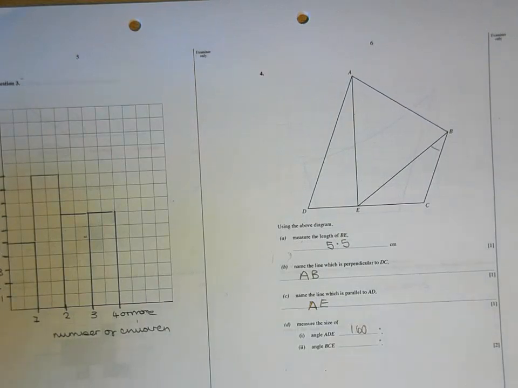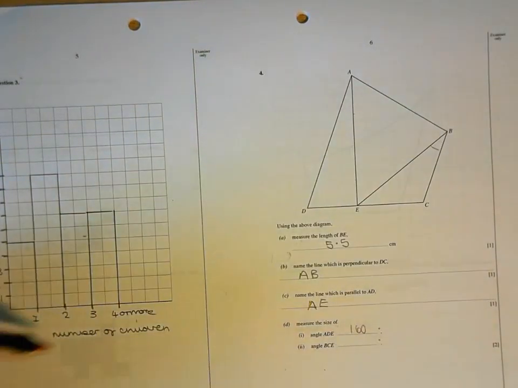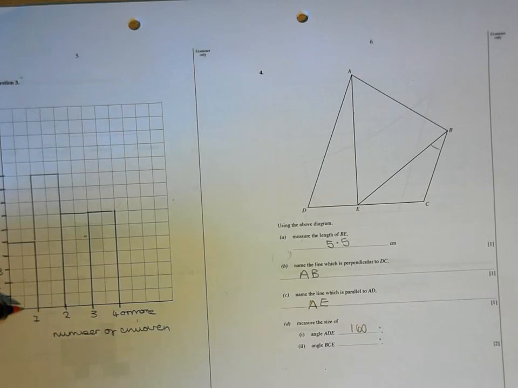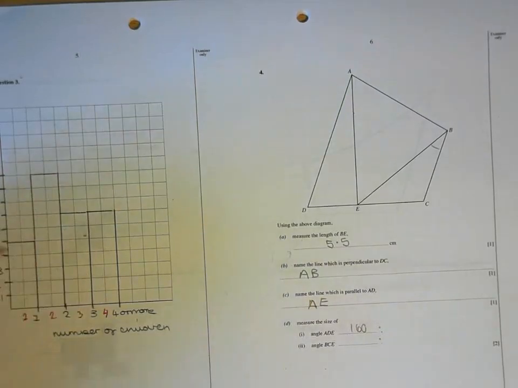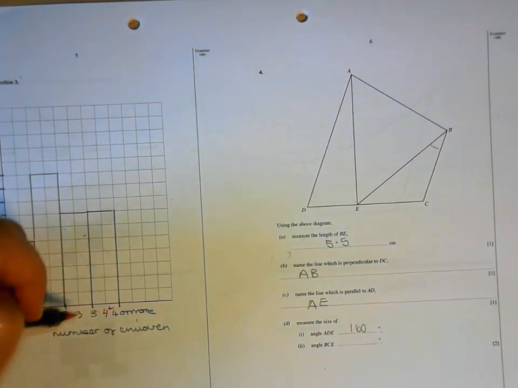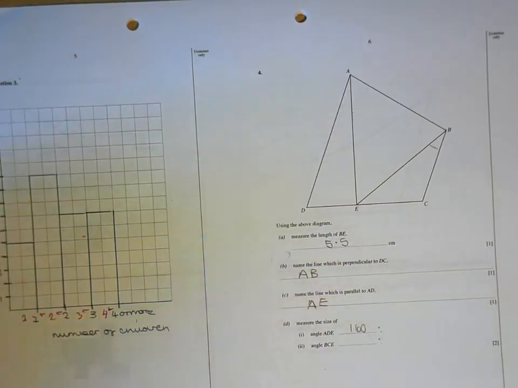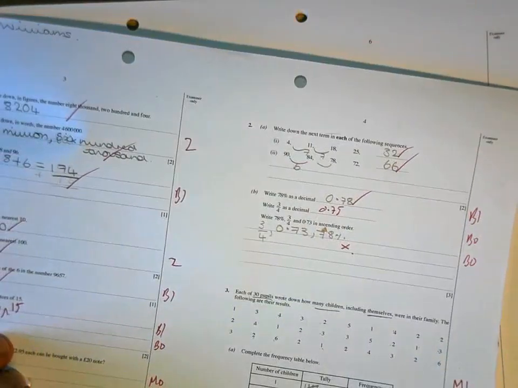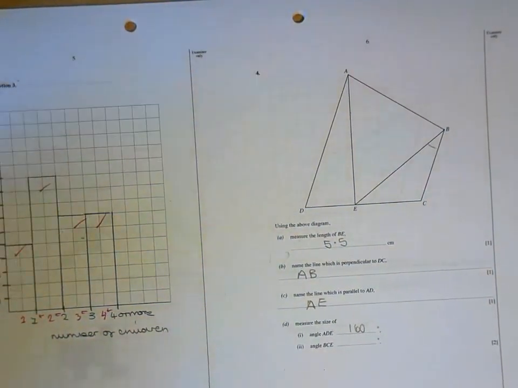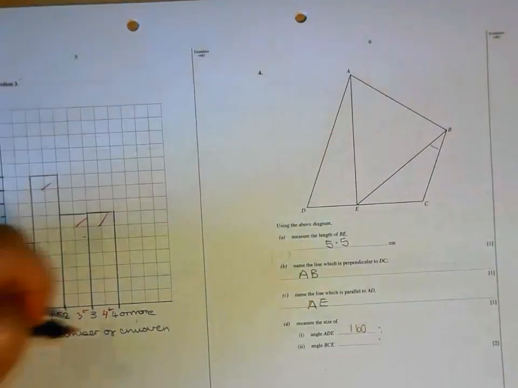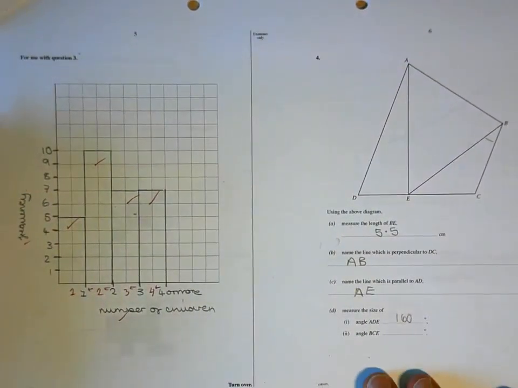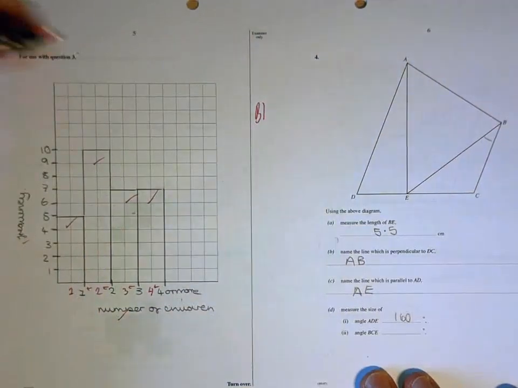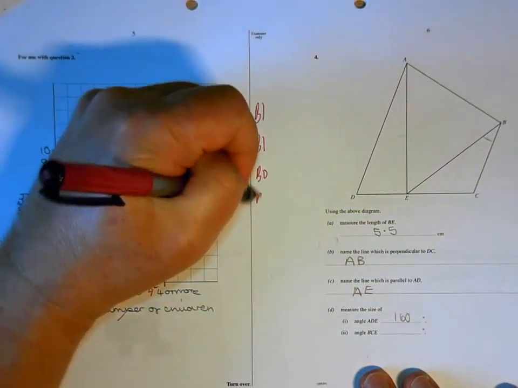Right, because this is counting data, not measuring data, there needs to be a gap between the columns. They shouldn't join up. The numbers should be in the middle of the columns, not on the ends. So that should be there, there, there, there. So those need to move in. But your 5, 10, 7, 7 is correct. And you've correctly labelled, and it's fitting the page. So you're going to get 1 for the scale, 1 for the bars, no gaps, labelling's okay.